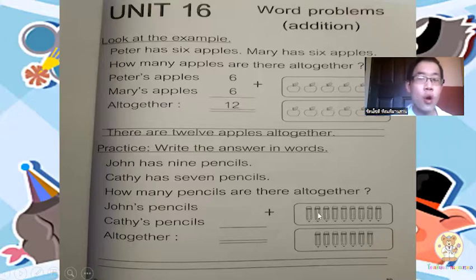And these are John's pencils. And Katie has 7 pencils, right? 1, 2, 3, 4, 5, 6, 7. And these are Katie's. So you need to write the number over here. John's pencils equals 9 and Katie's pencils equals 7. After that, we need to bring number 9 plus number 7 equals number 16. 1 and 6 close together. In English, it is called number 16.